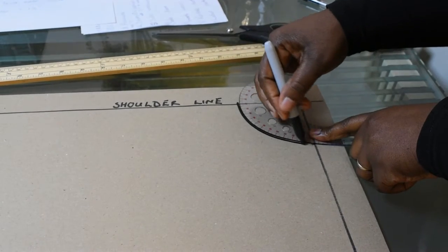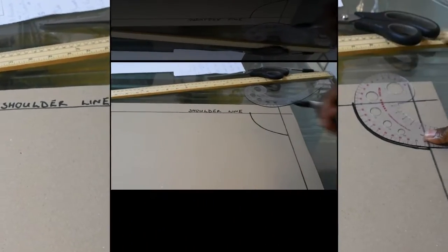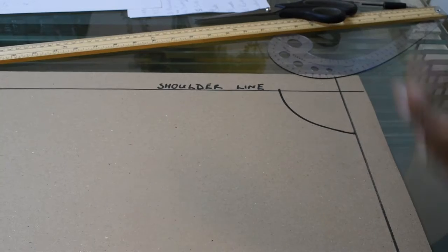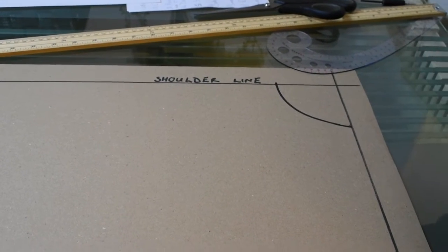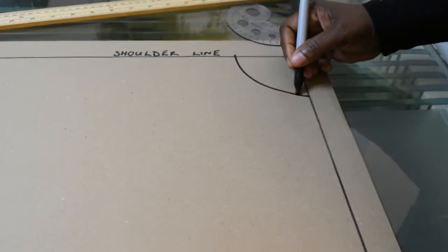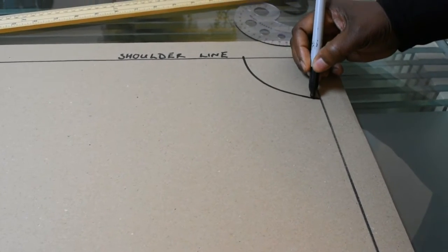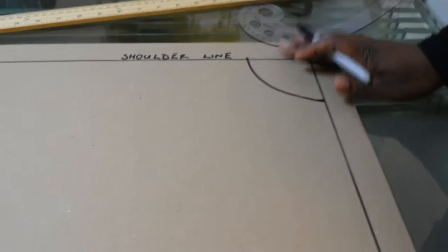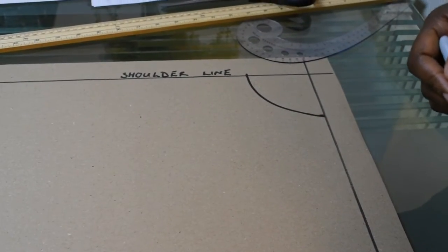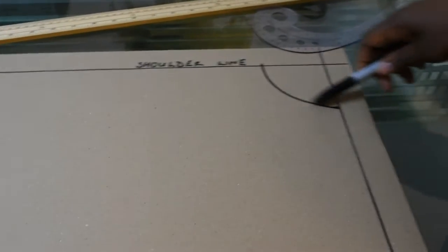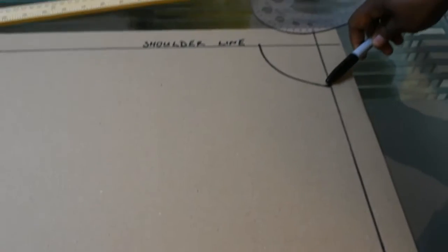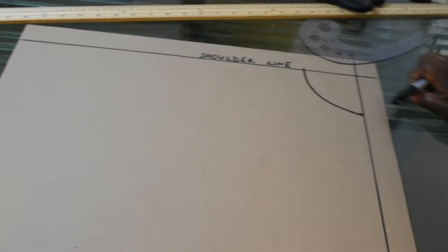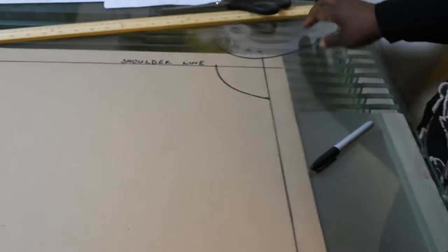You can change it either to a V-neck, curved, whatever shape of neck you like, scoop, you know, off shoulder, all sorts of necklines that you can think of. They are all going to be designed from this standard neckline. The next thing I'm going to do now is the shoulder slope.